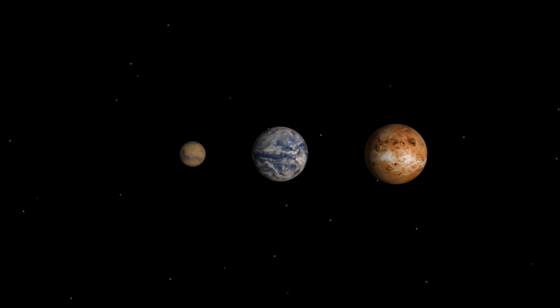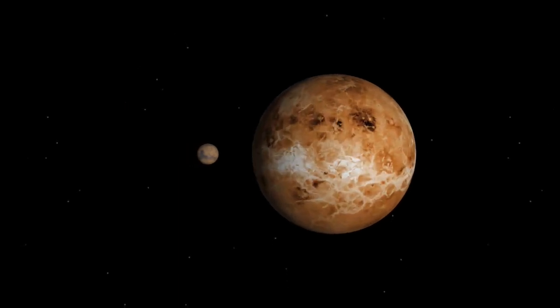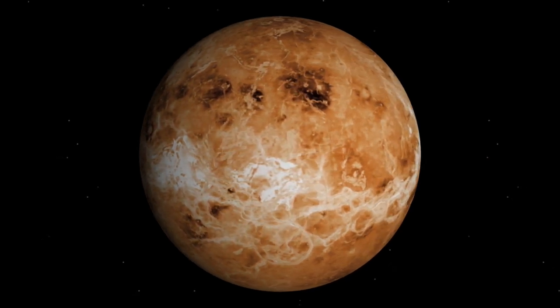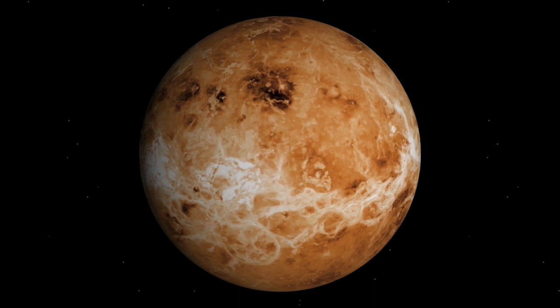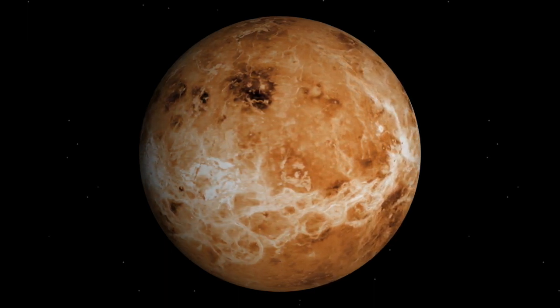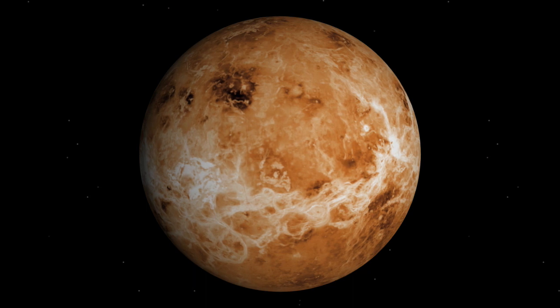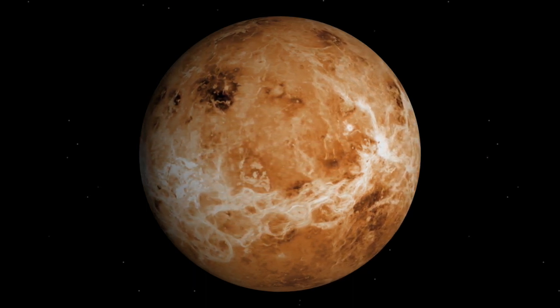different worlds. Venus is closest to Earth in size, mass, and gravity, but it has a dense atmosphere of carbon dioxide, and there's almost no water. The surface of Venus is extremely hot, with an average temperature of over 800 degrees Fahrenheit.